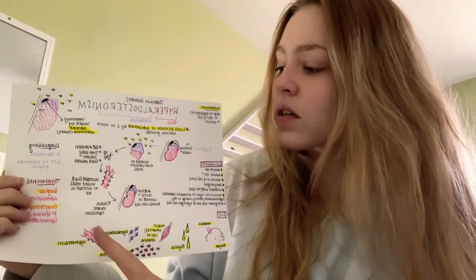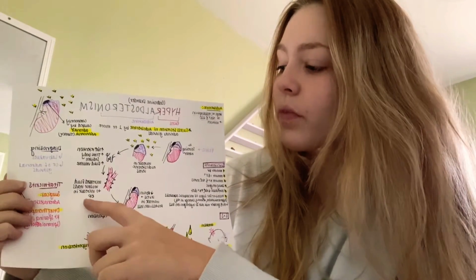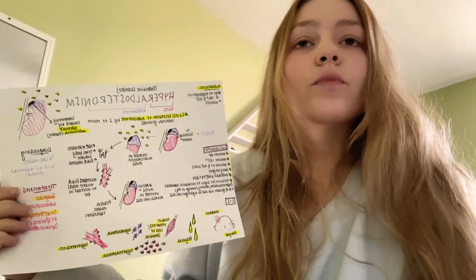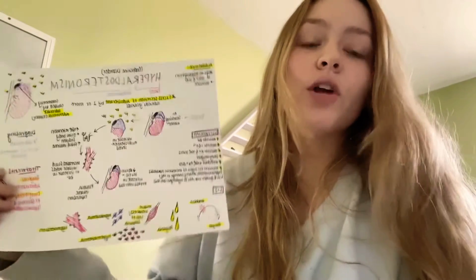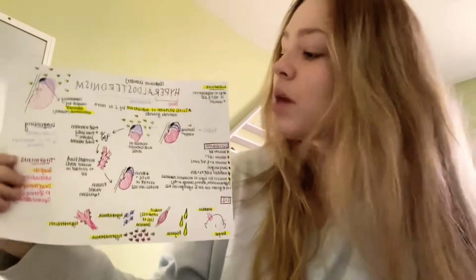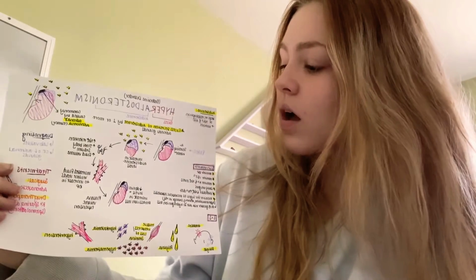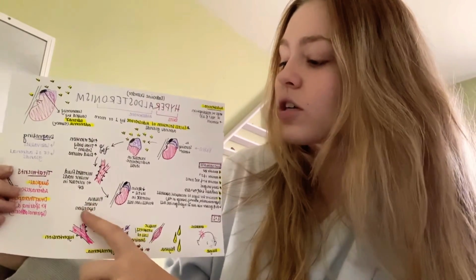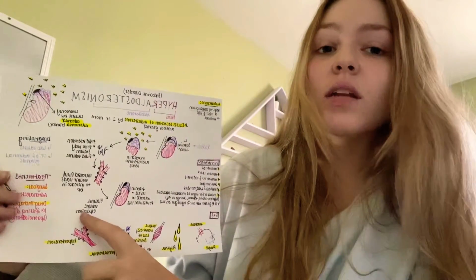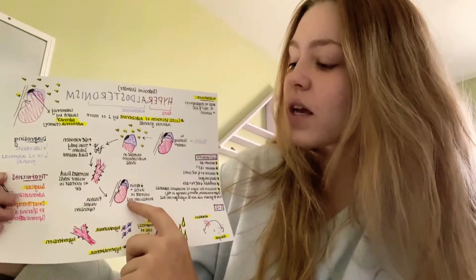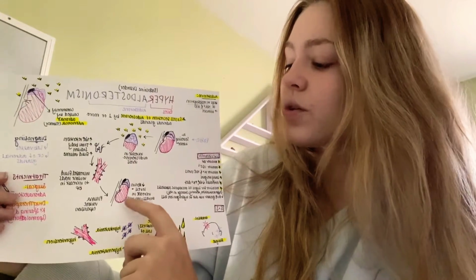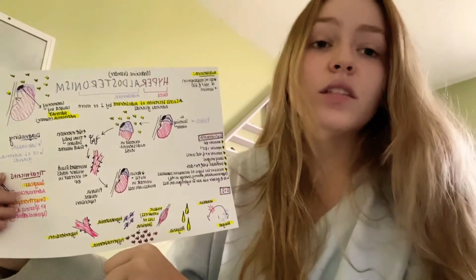So then it's going to lead to an increased fluid volume, which is going to increase the blood pressure. So you'll typically see hypertension in patients with this. The increase in blood pressure is going to lead to plasma volume expansion, which is then going to decrease the renin levels, and it's going to lead to an increase in potassium loss.